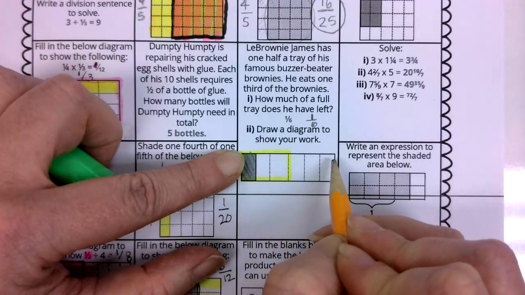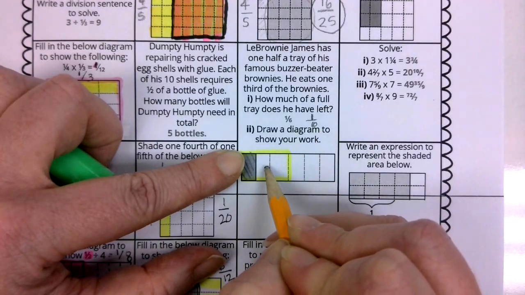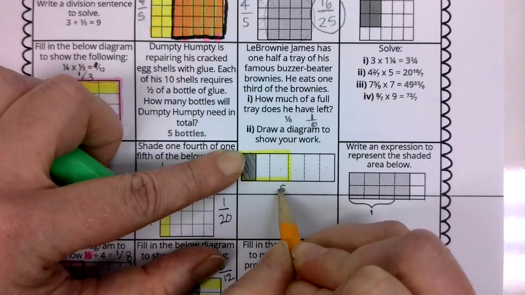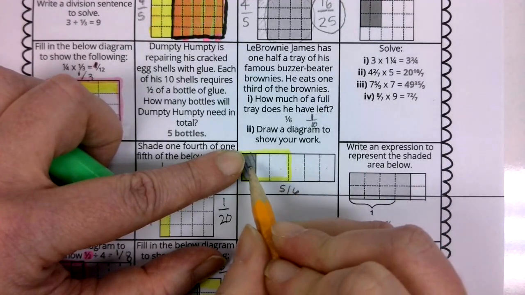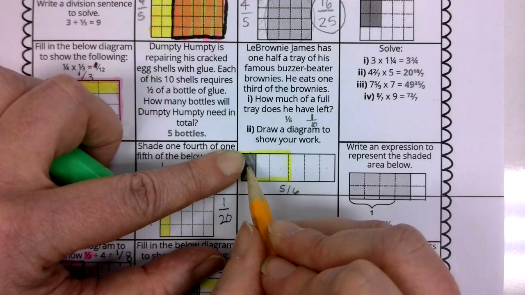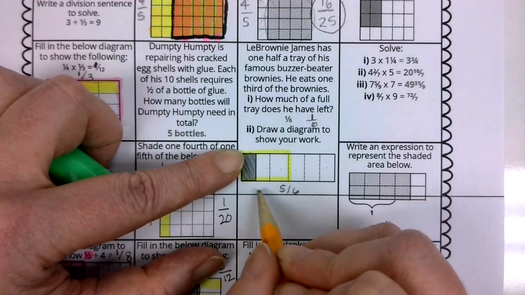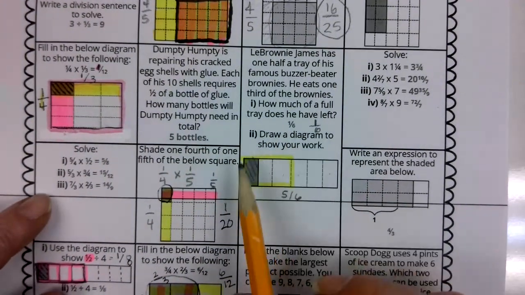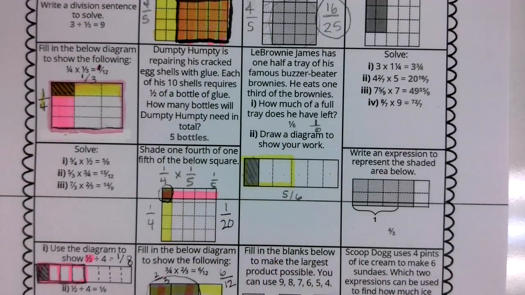When I think about how much is left, maybe this one is left, this one is left, this one, right? There might be 5 of 6 that are left. It looks like he ate 1/3 of the half. Draw a diagram to show your work. Here is an example of what that diagram might look like.